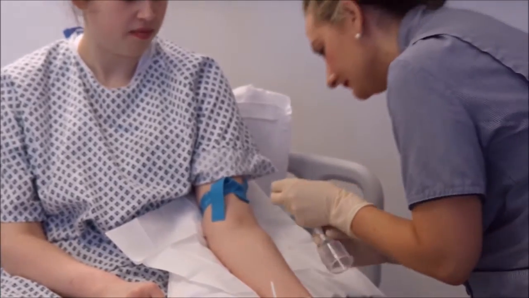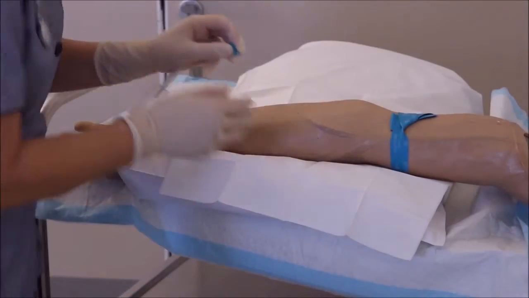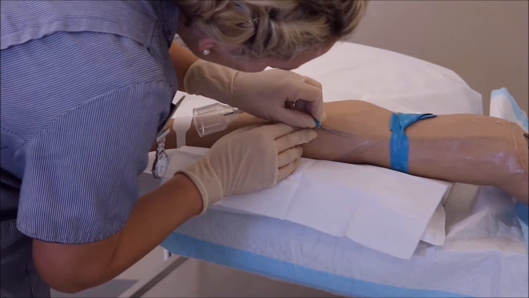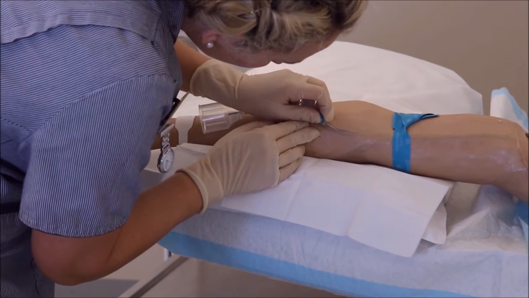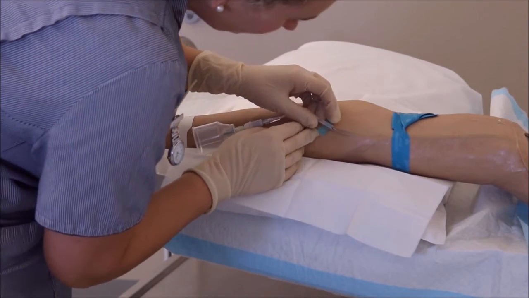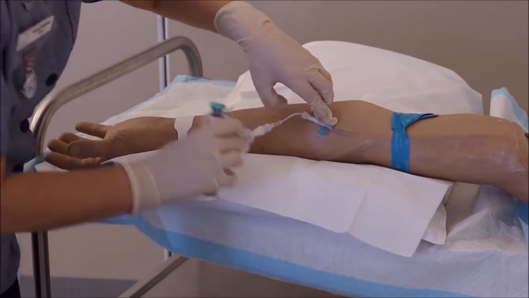Unsheath the butterfly needle. Insert needle bevel up. Check for flashback. Secure one wing of the butterfly in a north-south direction with sterile tape.